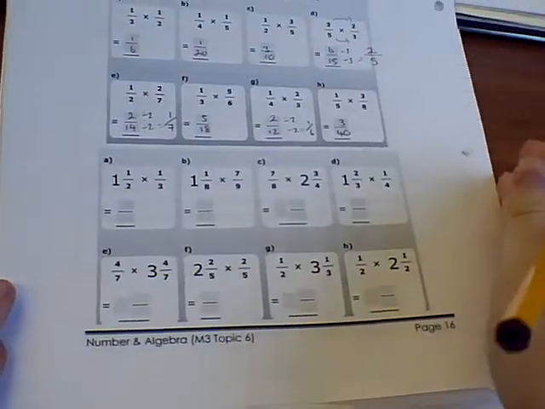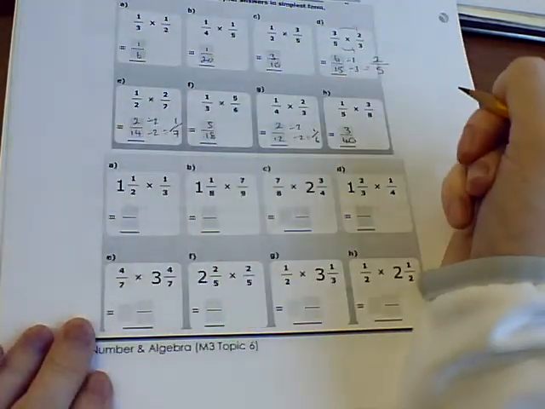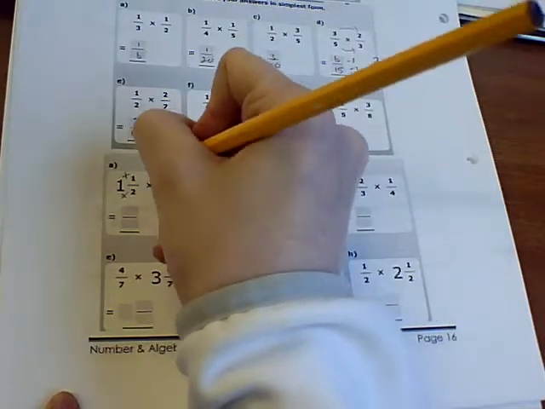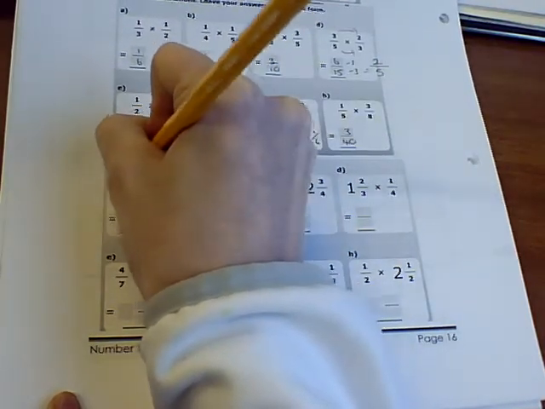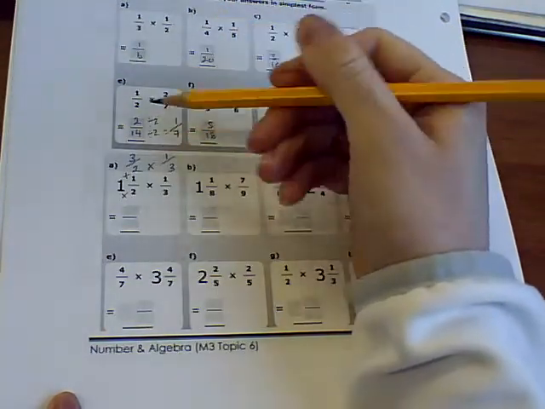So the third box on page 16 gets a wee bit trickier. So we've got mixed fractions. Change the mixed fraction to an improper fraction. 2 times 1 is 2. Add 1 is 3 over 2 times 1/3. So that's our new question.